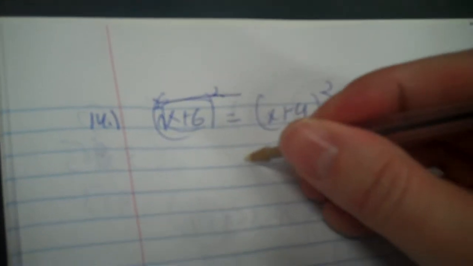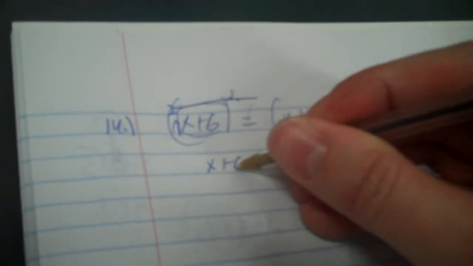Okay, number 14. We've got square root x plus 6 equals x plus 4. Nothing outside the square root, so you can go ahead and get rid of the radical with the second power. This side we just have x plus 6. This side we did not have a cancellation, okay? So we need to make a FOIL.